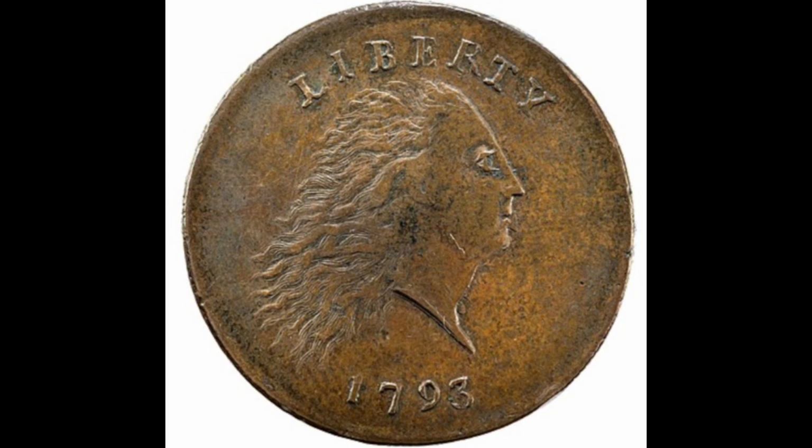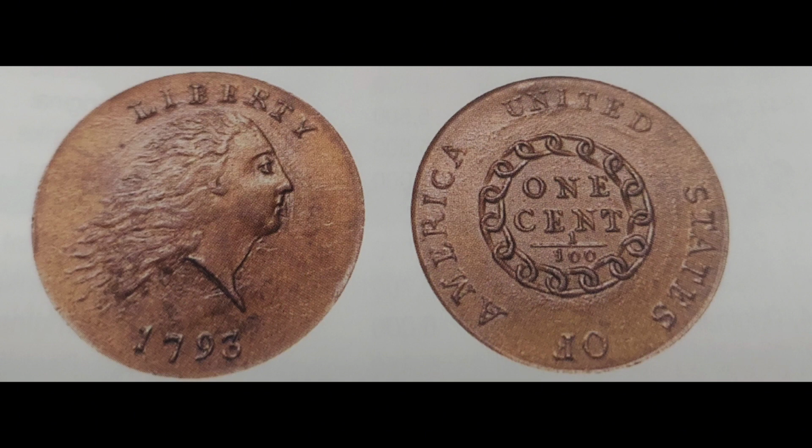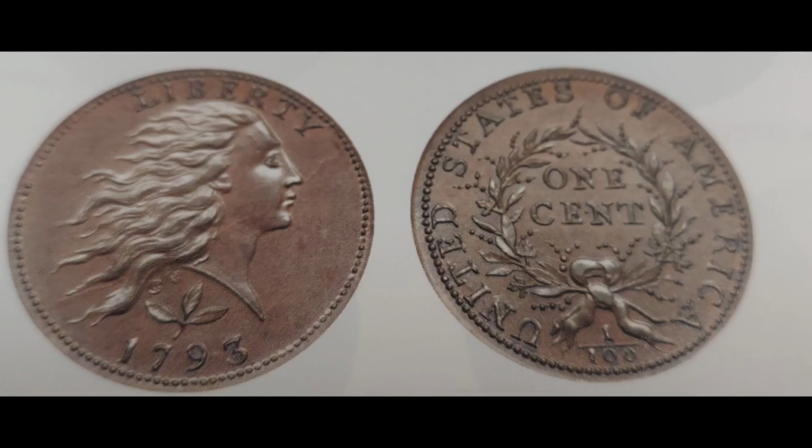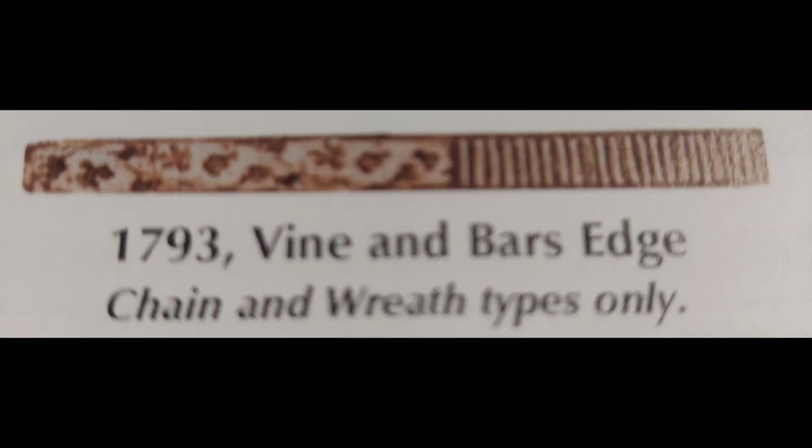In 1793, the Mint would produce large cents with two different reverses, the chain reverse and the wreath reverse. These coins would see their edge decorated with bars and vines with leaves, and are considered the first official circulating coins produced by the United States Mint.